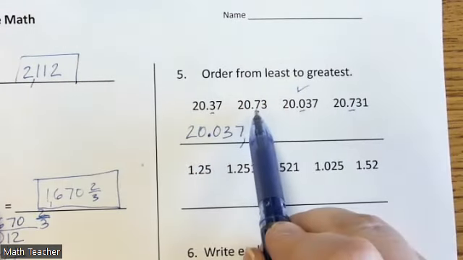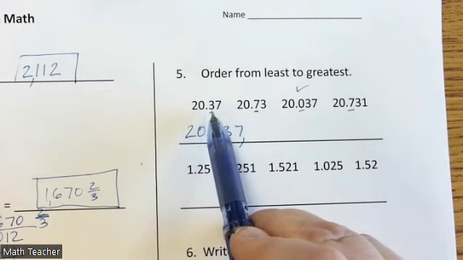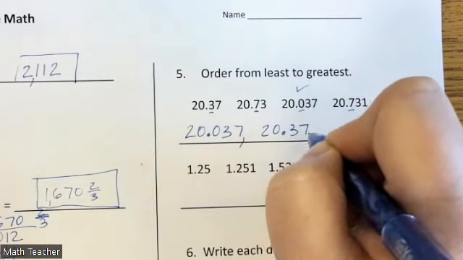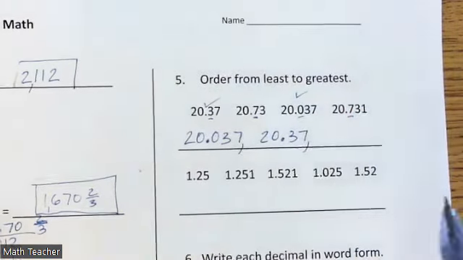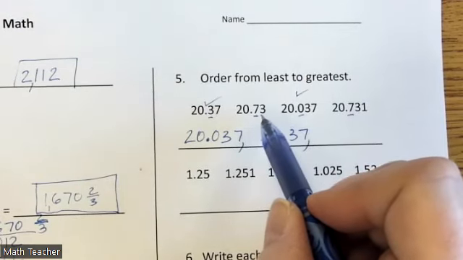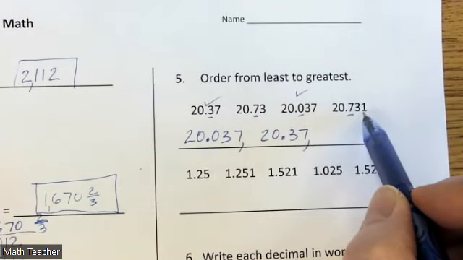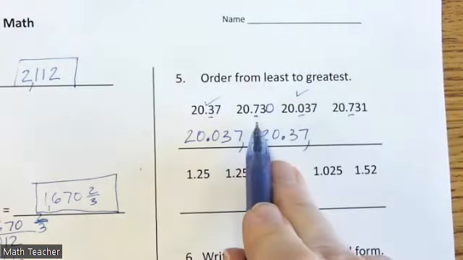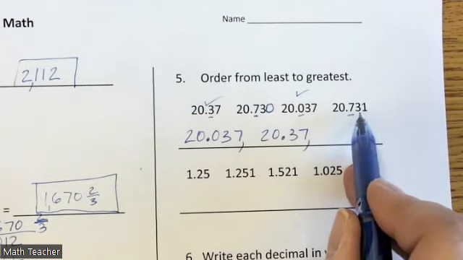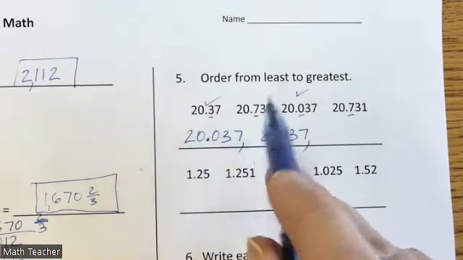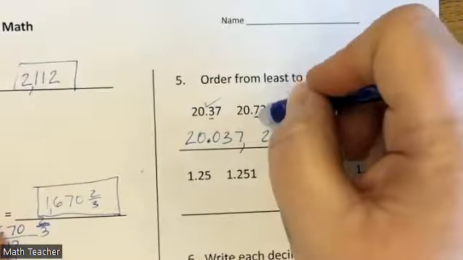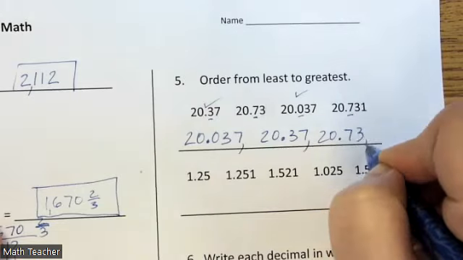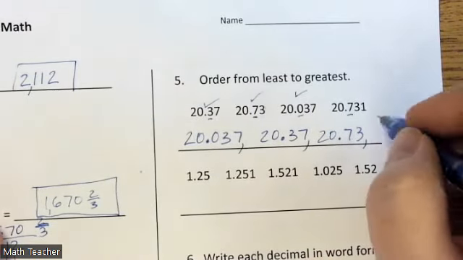Okay, and then this has a 7, this has a 7, that one only has a 3, so that's the next smallest, 20.37. And then I like to check them off, so I know I've used those already. This is 20.73, this is 20.731. So this one is smaller because it's finished here. If there were a number here, it would be a 0, 730, this is 731. So that's larger, which means this is smaller. That 0, we just wrote that in to help us to compare. So it's actually 20.73. Okay, and then this one is 20.731.